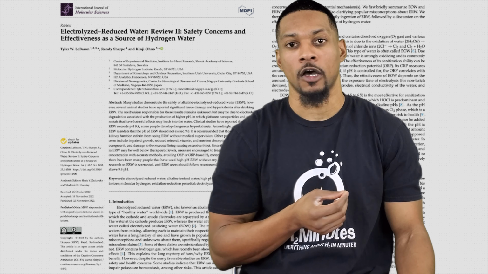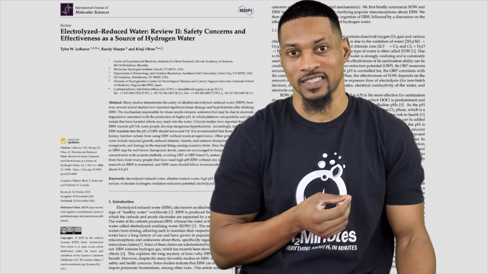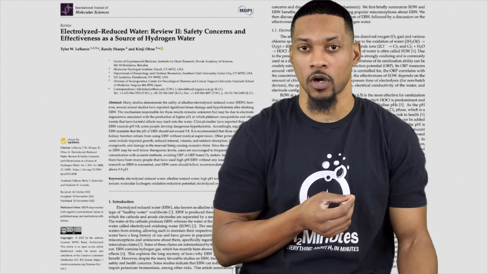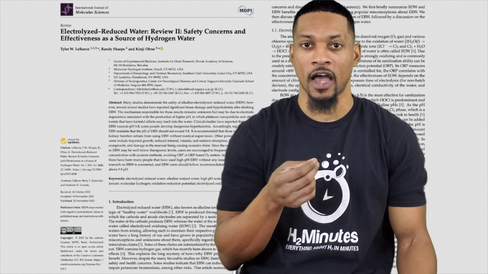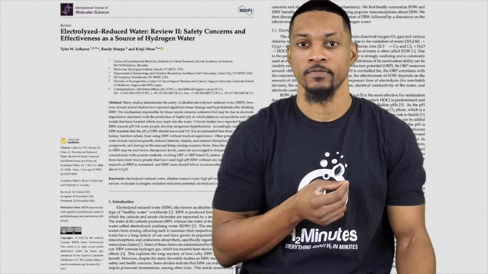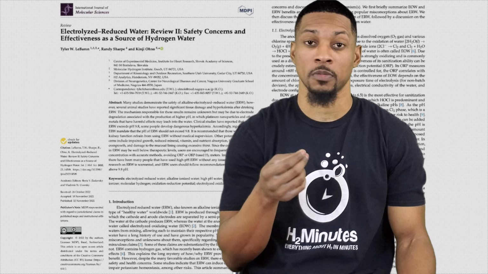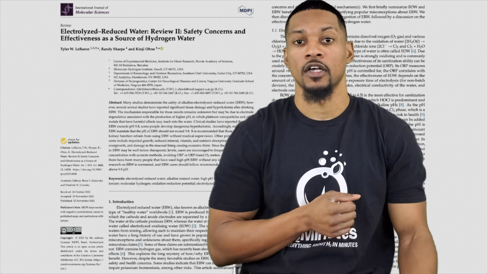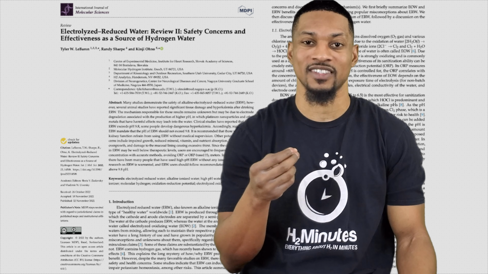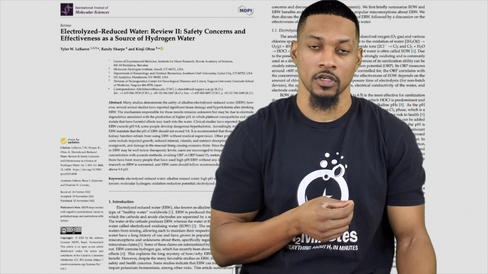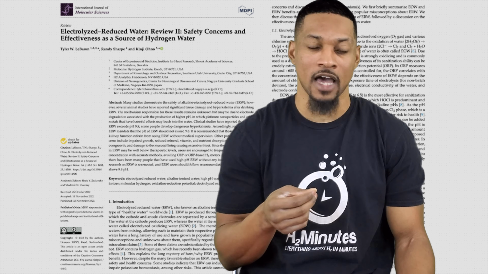Right now, if you're measuring less than 0.5 ppm with your water ionizer, it's going to be very important to figure out how you can get those milligrams per liter or ppm of dissolved H2 up, so that you can ensure you're getting a therapeutic level of hydrogen into your body. And so ORP is not a good tool for that.